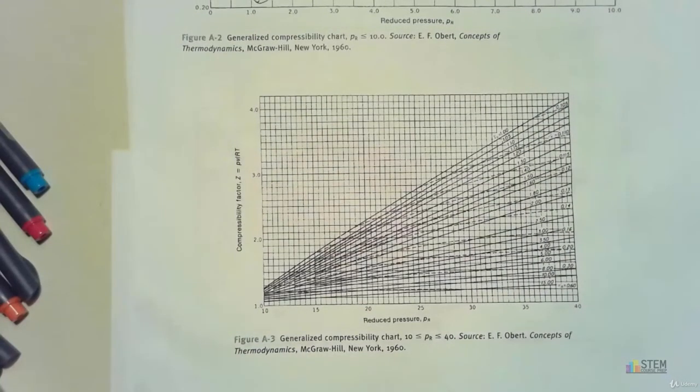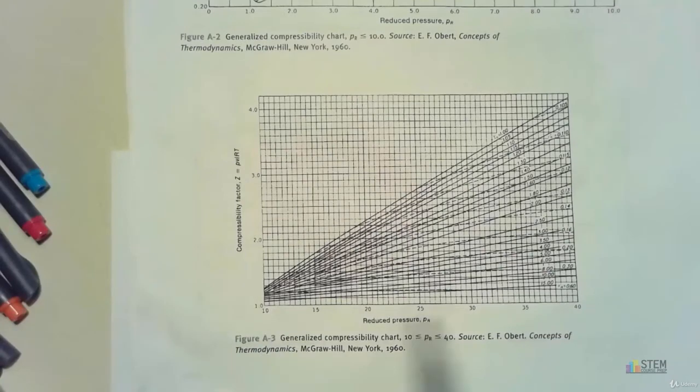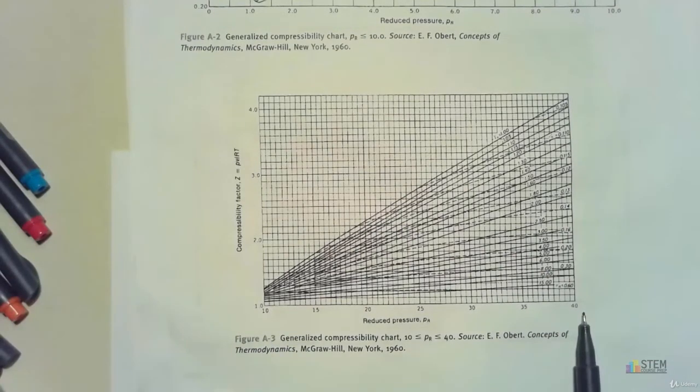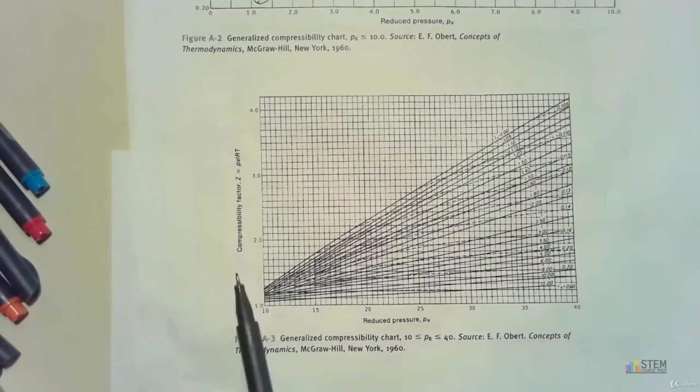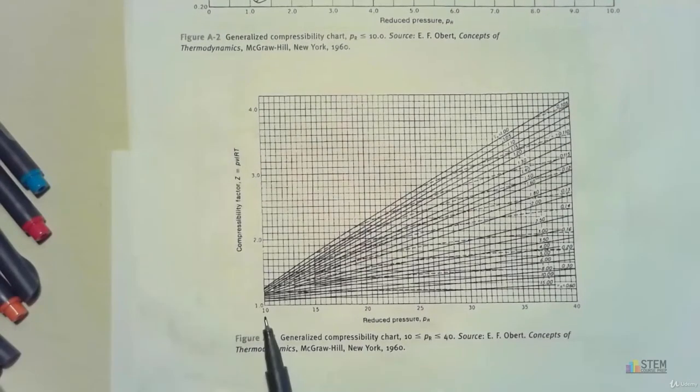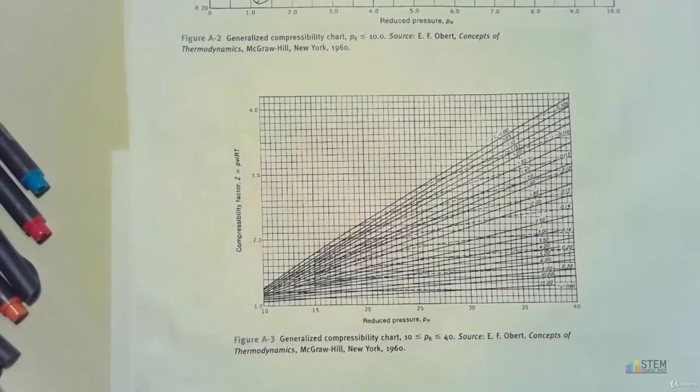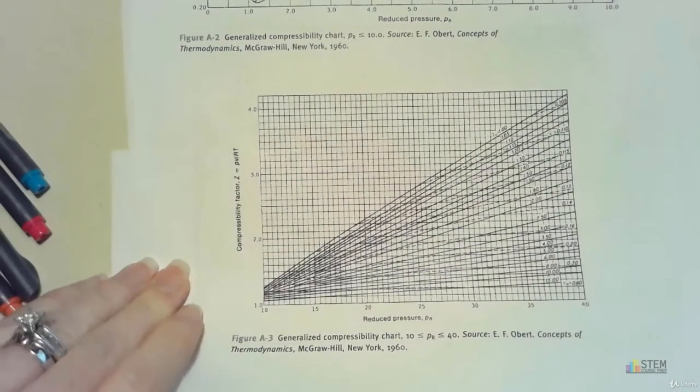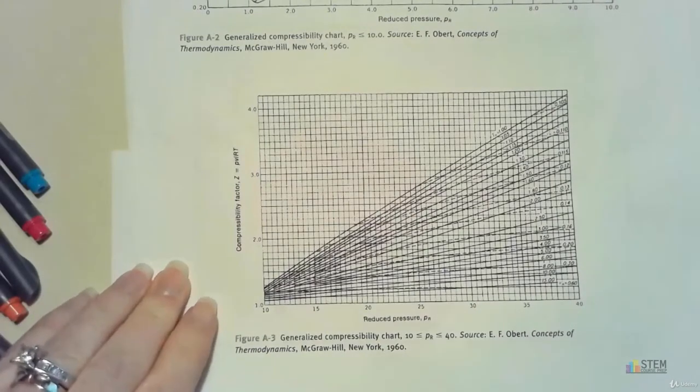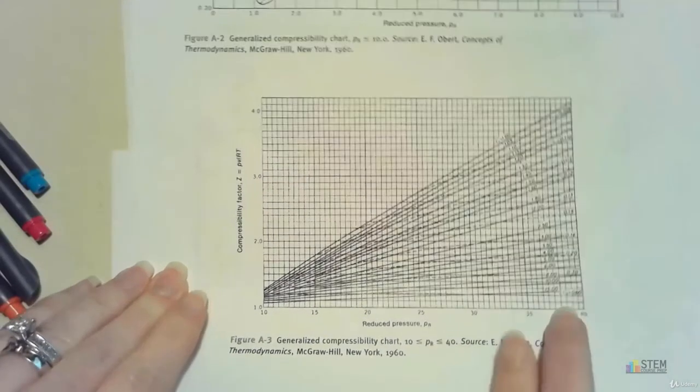And then same thing with A3. This goes from a reduced pressure of 10 out to 40. All right, and then it gives you your Z values. And again, notice when these values get small, we all kind of tend to be around the same place on these tables. So these are the tables we're going to use for this example that we're going to talk about.